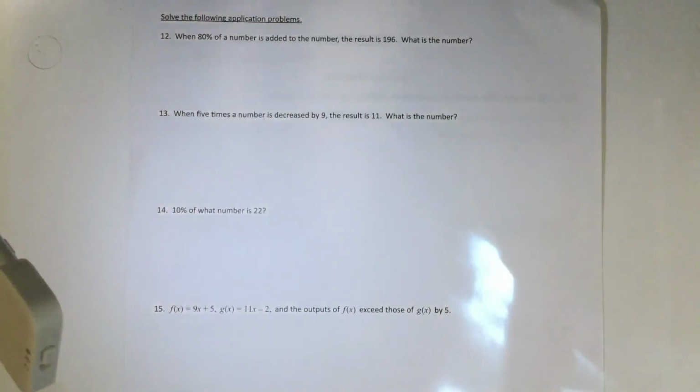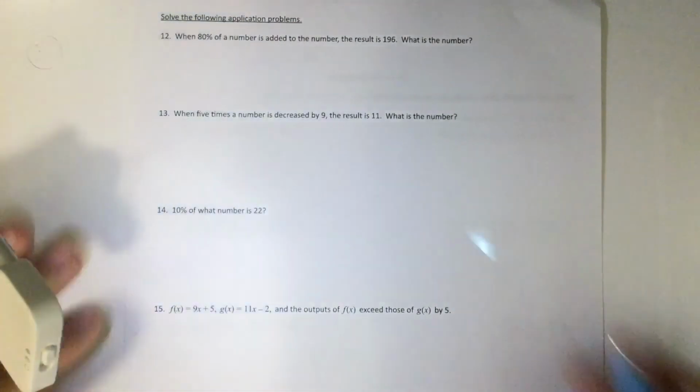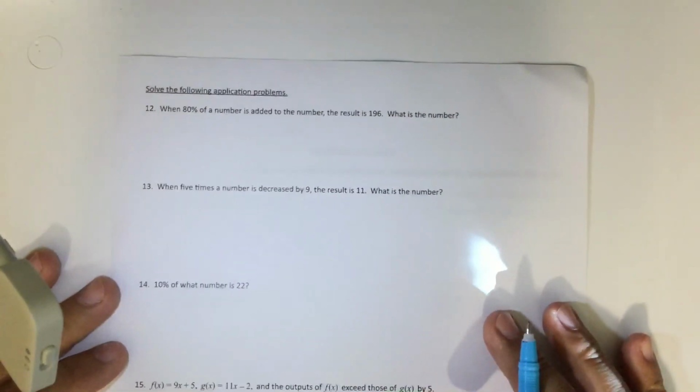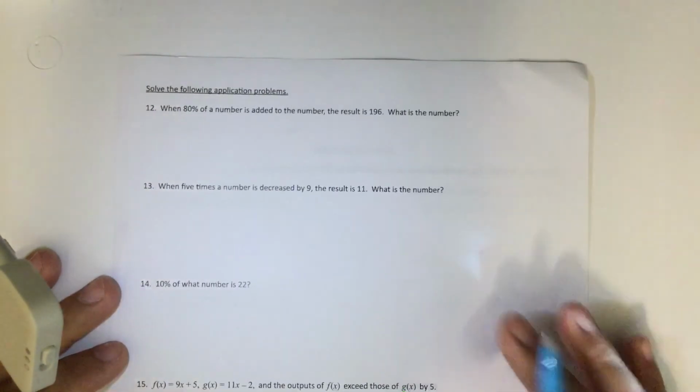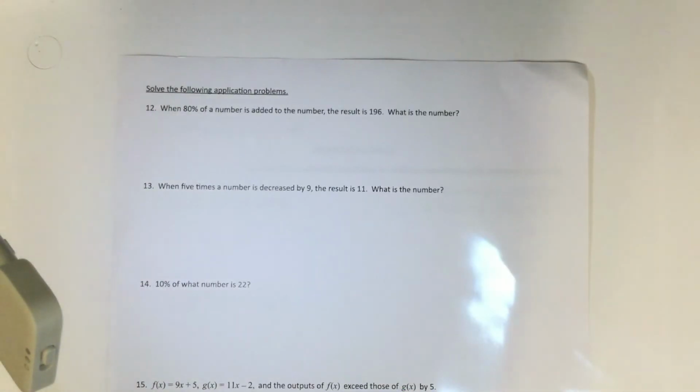So for the first word problem, it says when 80% of a number is added to the number, the result is 196. What is the number? Okay, so let's go and take a look here.